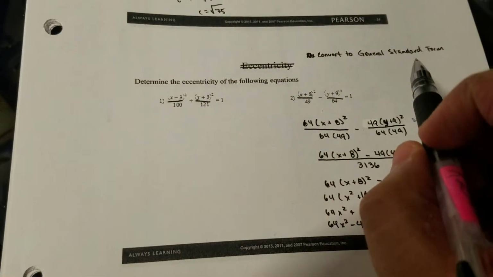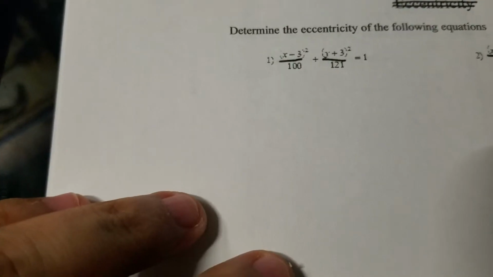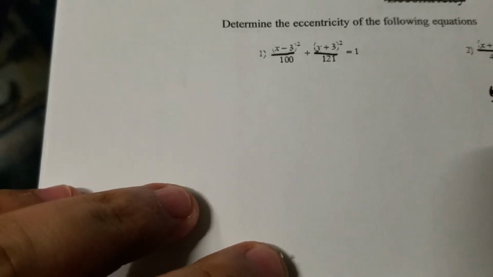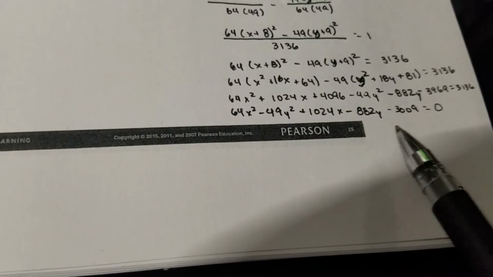Okay, so the next thing that I'm going to do here, guys, I'm going to convert these into general form. This is just another thing that they're going to ask you on the test. So right here I have standard form, but to turn it into general form, by the way, that was it for eccentricities, this is what I would do. General form just means something like this. And it's not hard, it just takes a while to do.